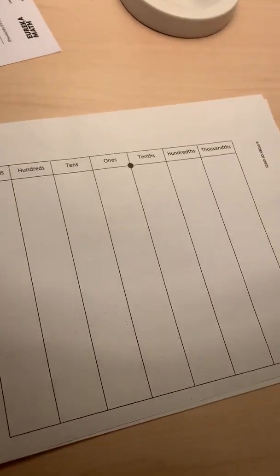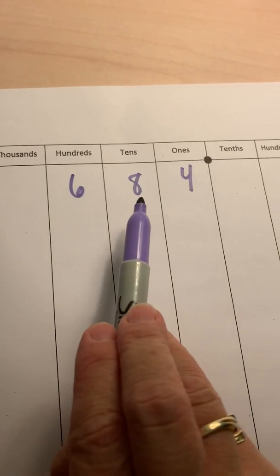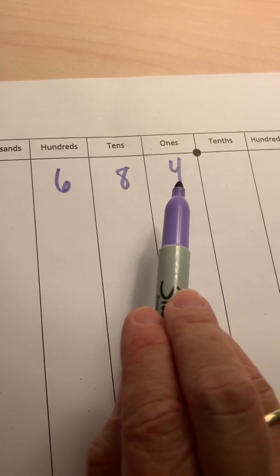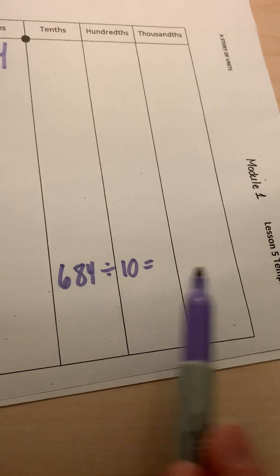Let's try 684. So we start with 6 hundreds, 8 tens, 4 ones. And this time we're going to divide by 10. 684 divided by 10.